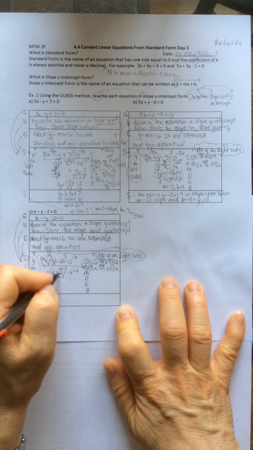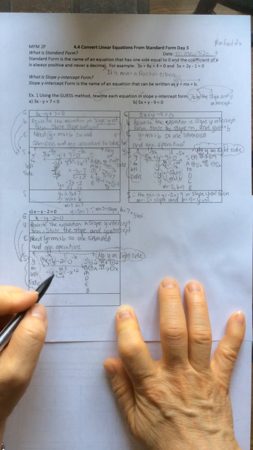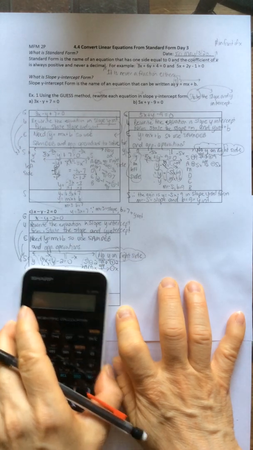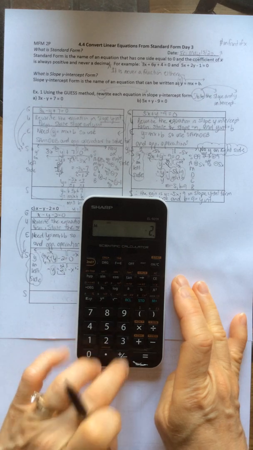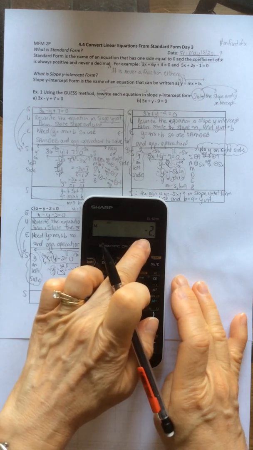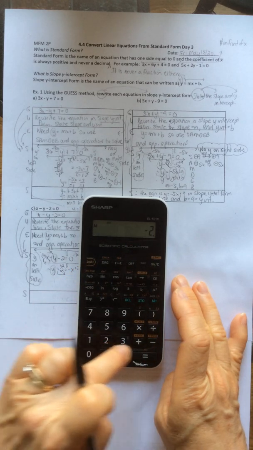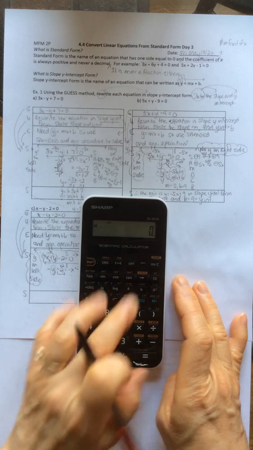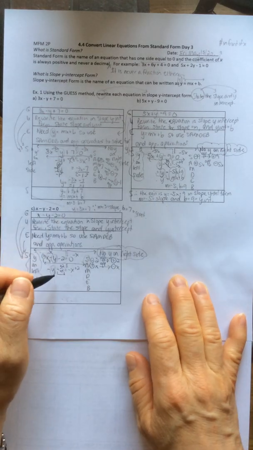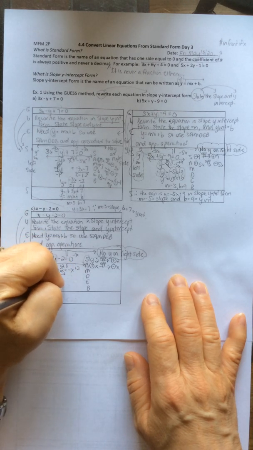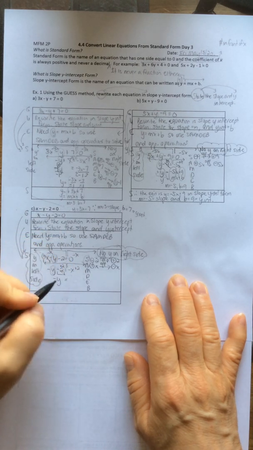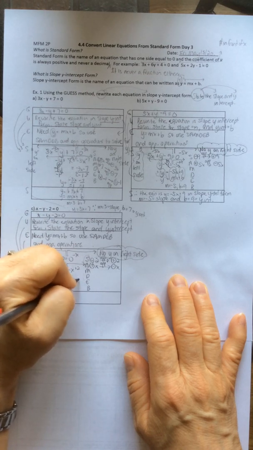So negative 2 plus 2 cancels itself out. If you need to, 2 is negative. It's the first negative, so you have to press this plus minus. Plus 2 is 0. Okay, if you need to do that. Rewrite your negative y directly below the equals is equals negative x plus 2.